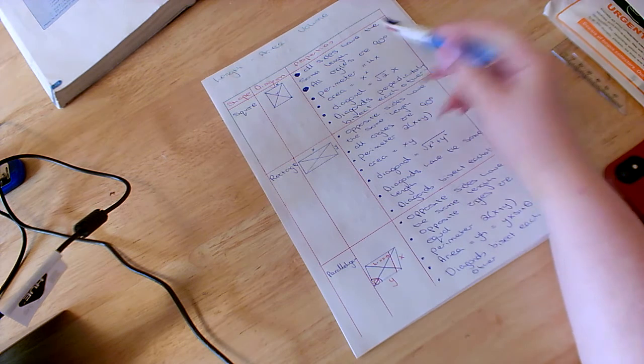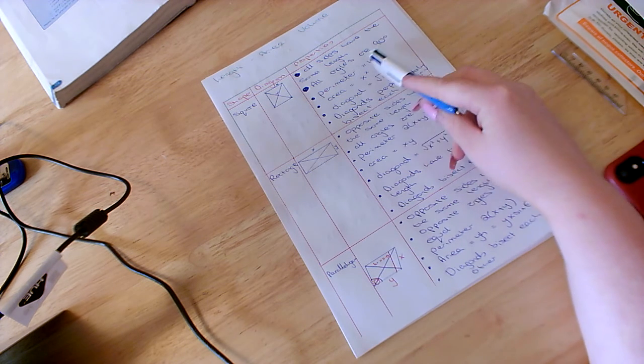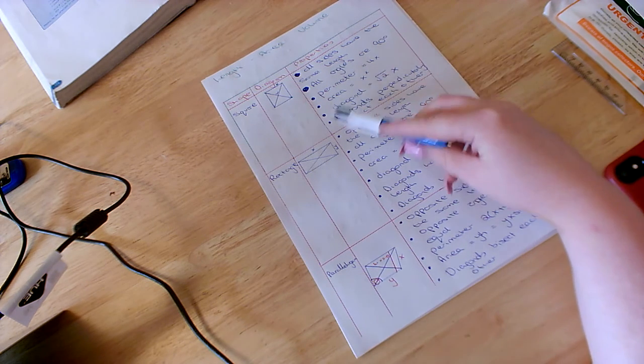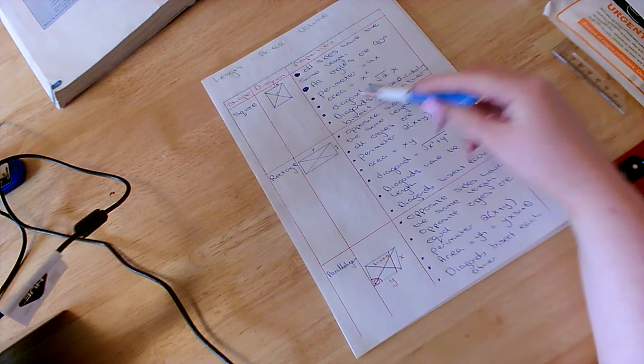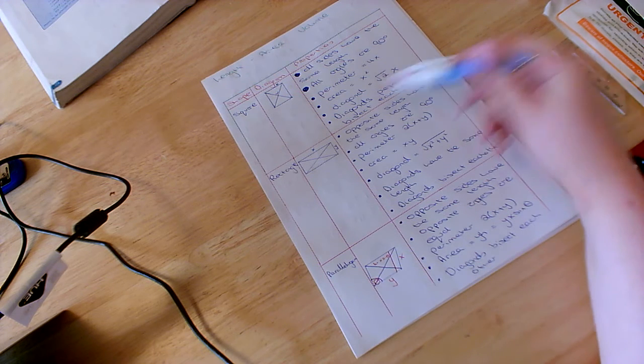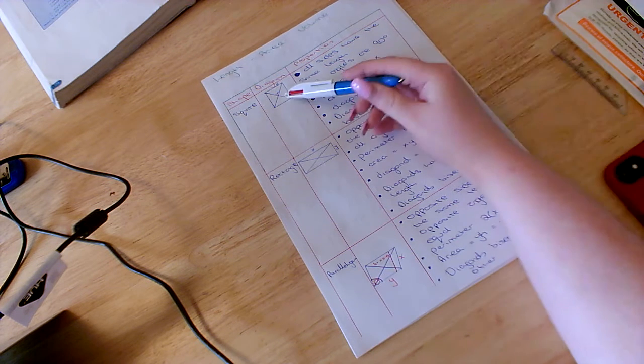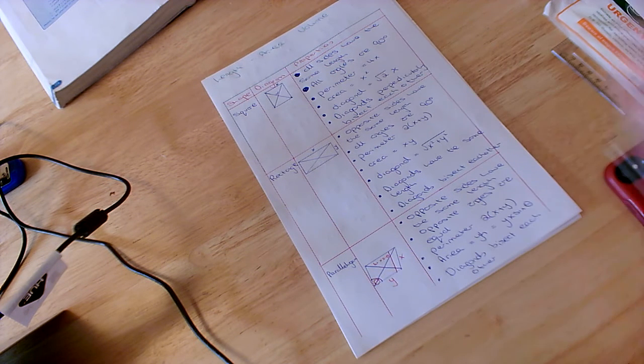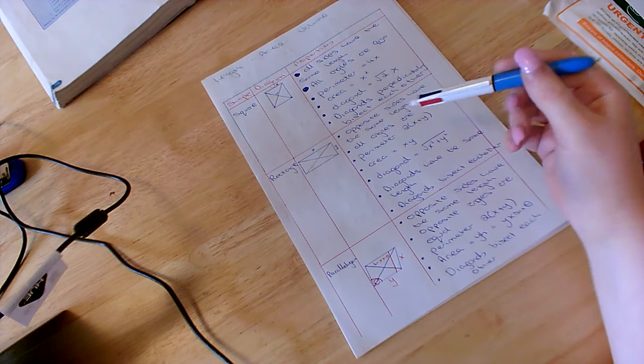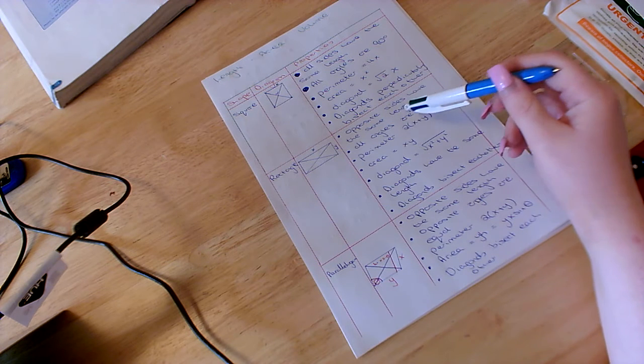Okay, so a square we know has all sides the same length, all angles are 90 degrees, perimeter is 4x, area is x squared, diagonal is root 2 x, and diagonals perpendicularly bisect each other. So this angle is equal to this angle is basically what that means, it cuts it in half. Then we can say that opposite sides have the same length.